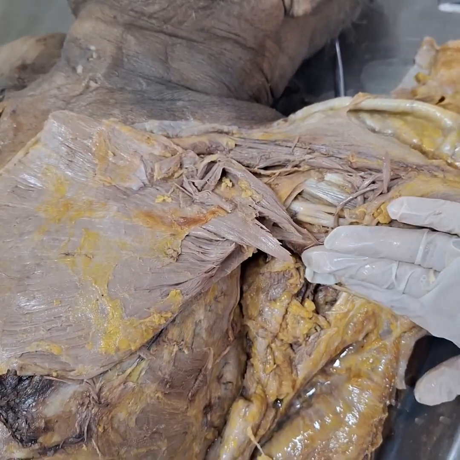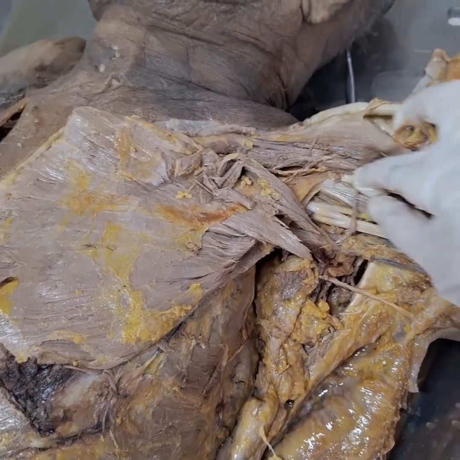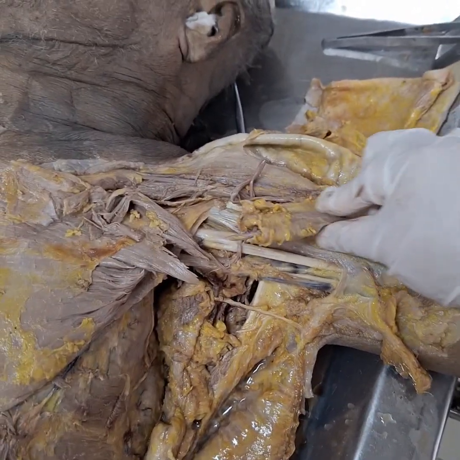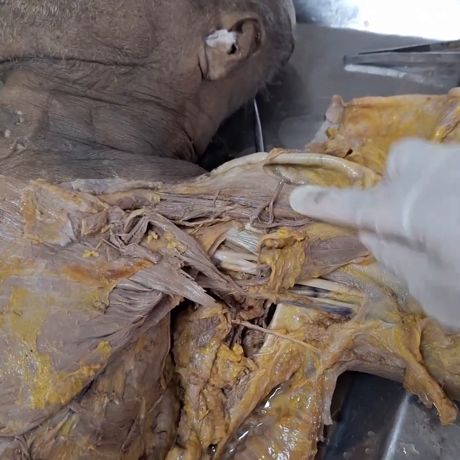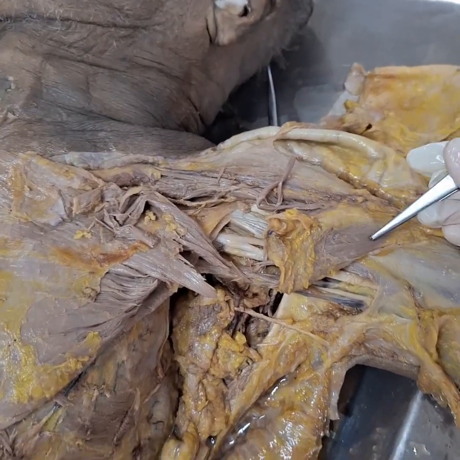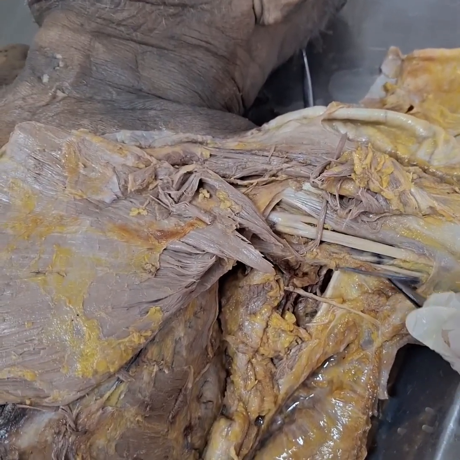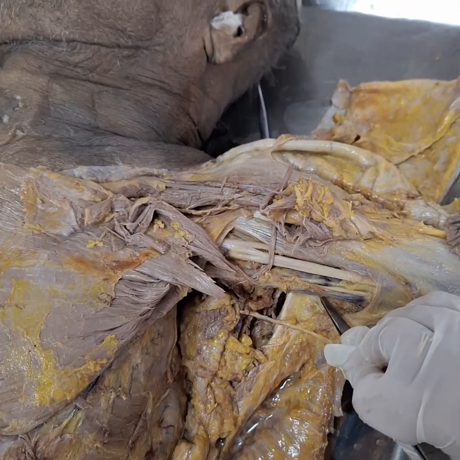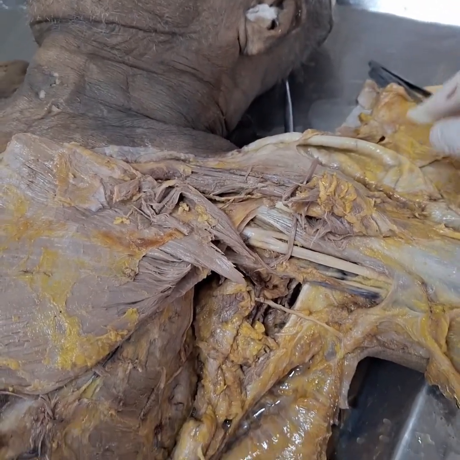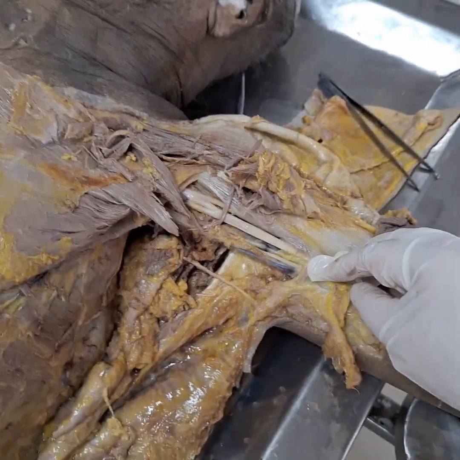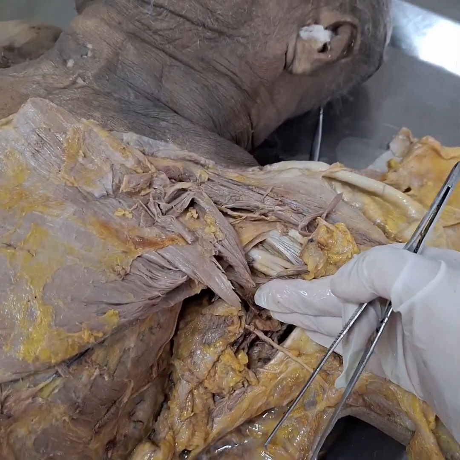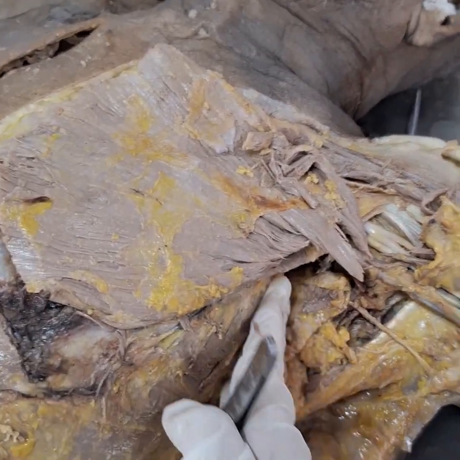Then we have the lateral wall. The lateral wall is the bicipital groove, on either side of which is attached, this is the insertion of the pectoralis major muscle, and on this side we have the insertion of the latissimus dorsi. Now this was the lateral boundary. Now we have the medial boundary.